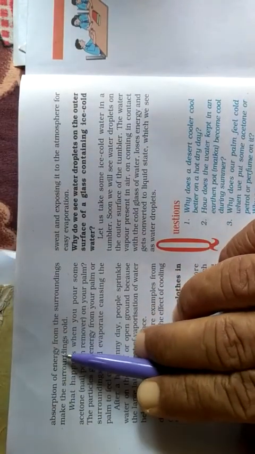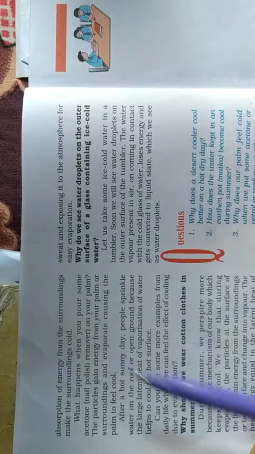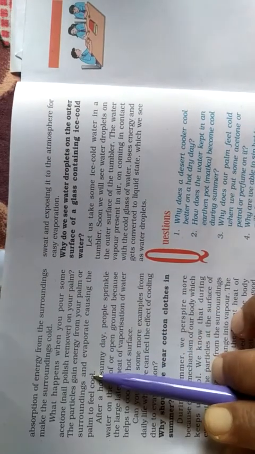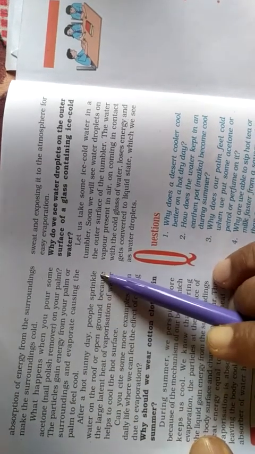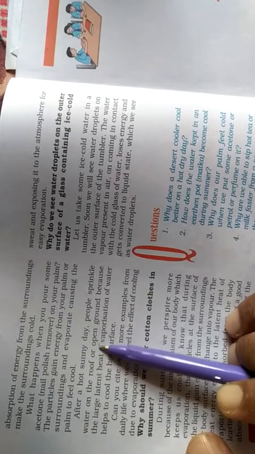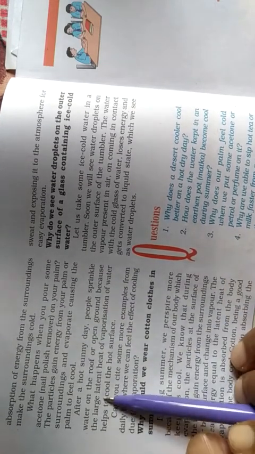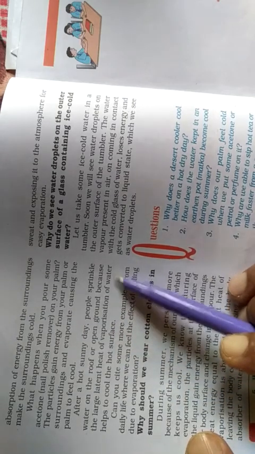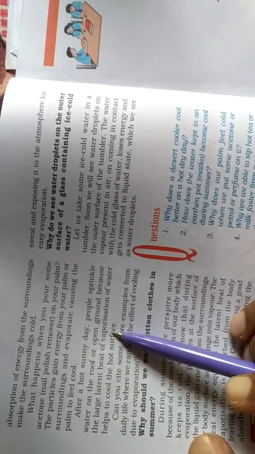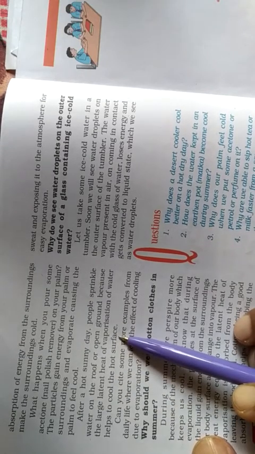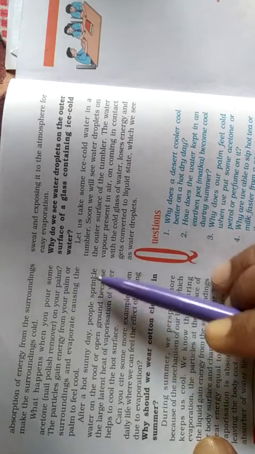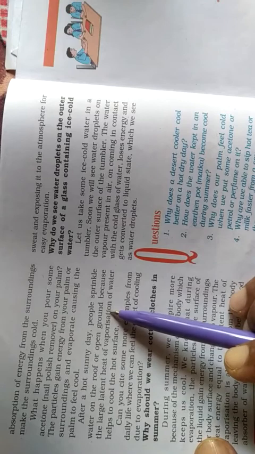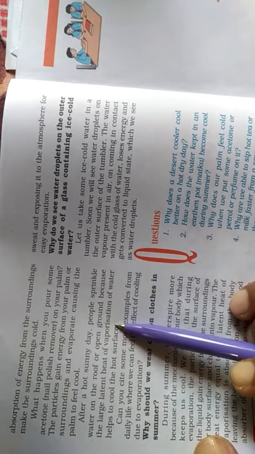This absorption of energy from the surroundings makes the surroundings cold. Now, after a hot sunny day, people sprinkle water on the roof or open ground because the large latent heat of evaporation of water helps to cool the hot surface. When we put water on the hot surface, naturally it evaporates. Whenever there is evaporation, that place will be cool.